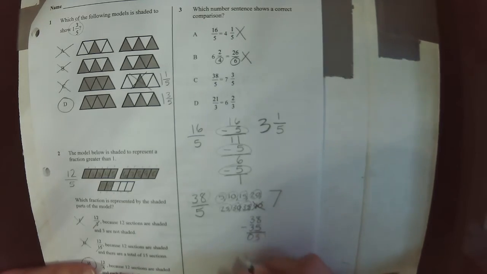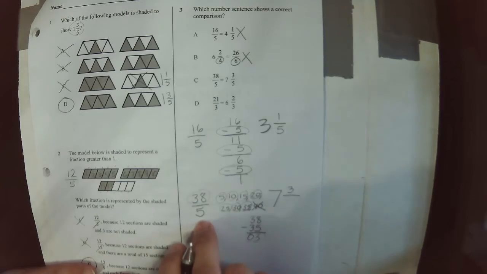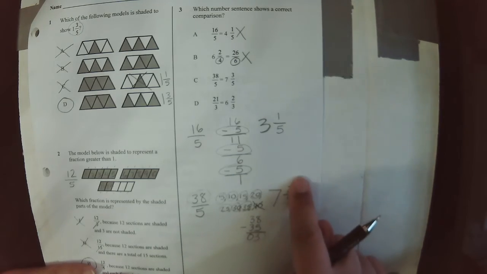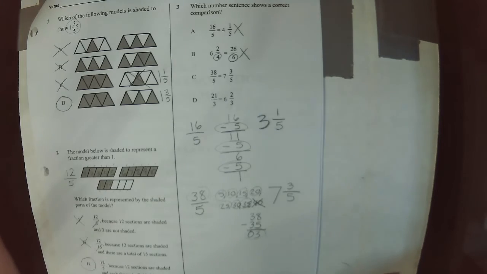So I'd have 3 as my numerator, and my denominator will not change. So it's going to stay 5. 7 and 3 out of 5. Okay. That works pretty well. That matches exactly what they have there. I'm going to put a check mark.